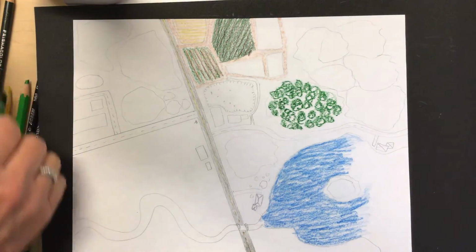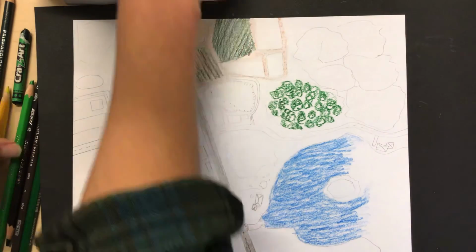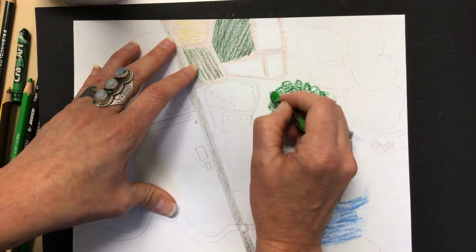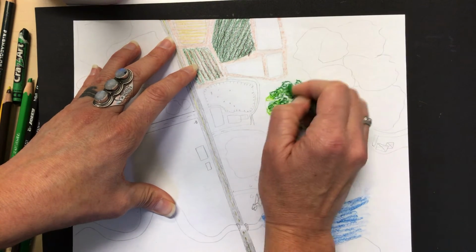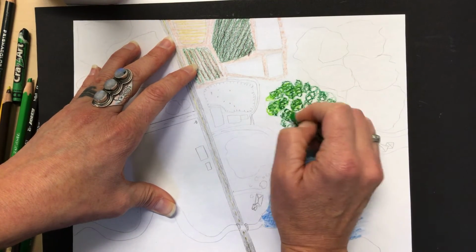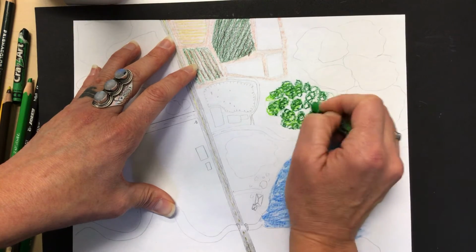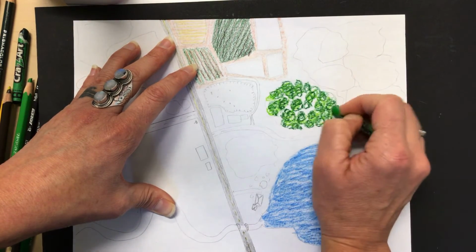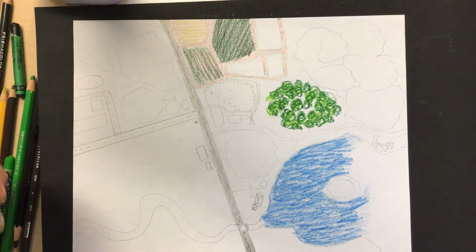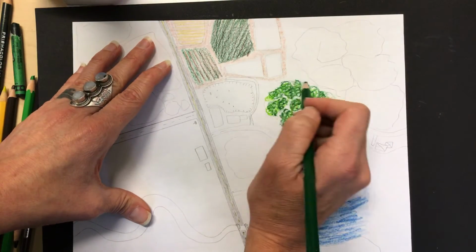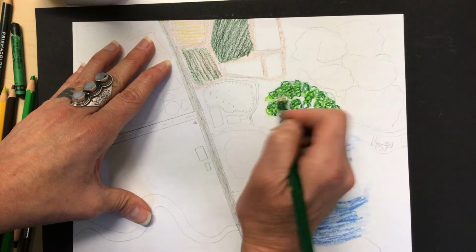Now I'm going to come back with a lighter green. And I'm just going to work in to these areas. And then finally, to fill in the spaces, I think I'm just going to come back with yet another green.